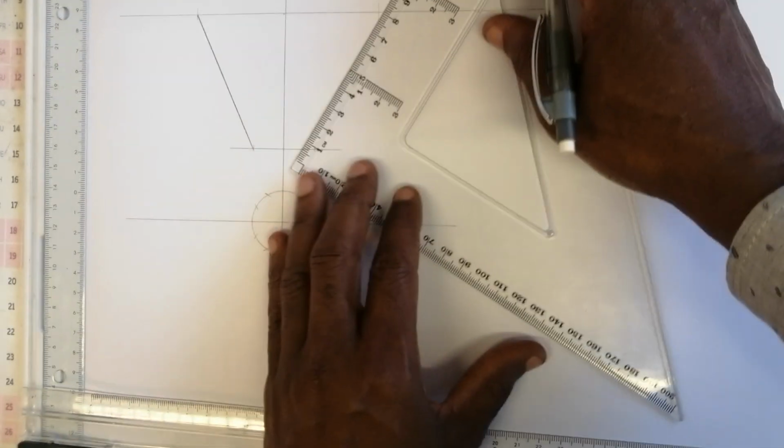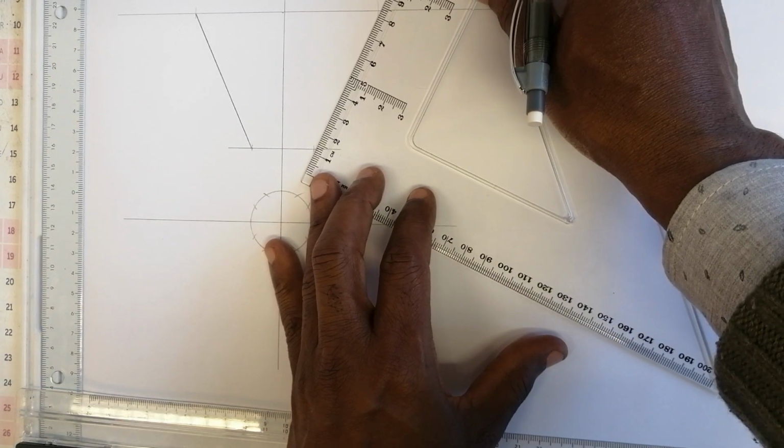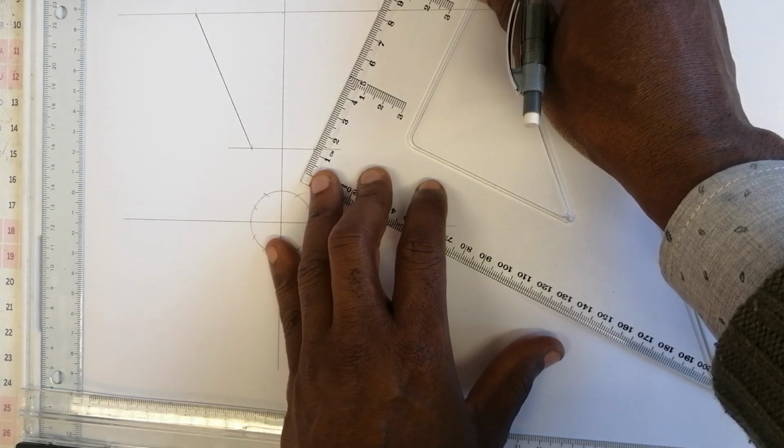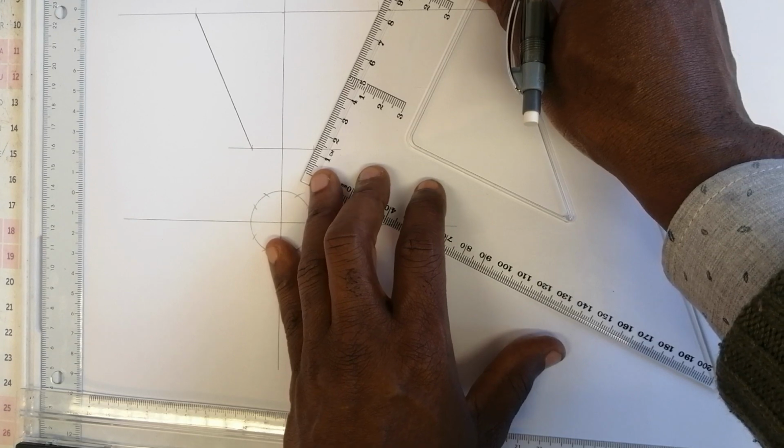This is the front elevation. The shape is a trapezium.